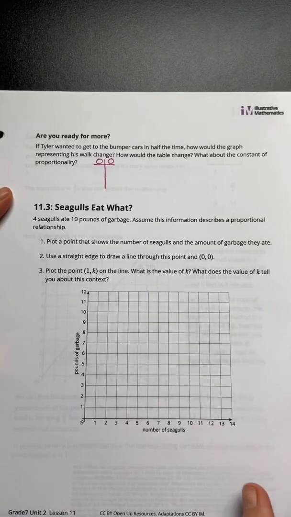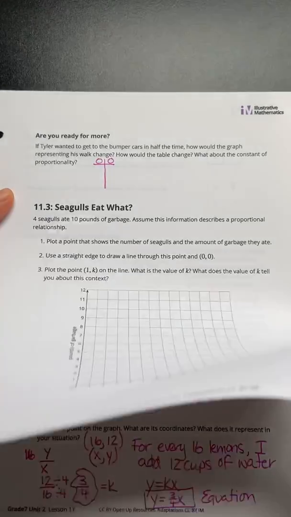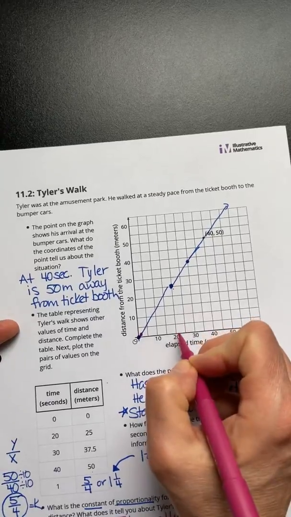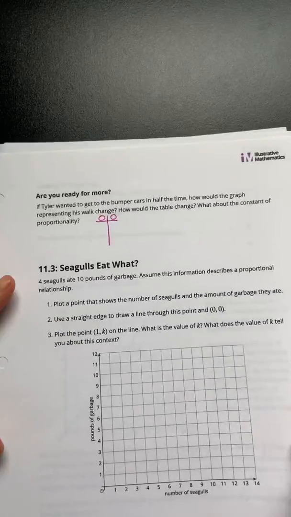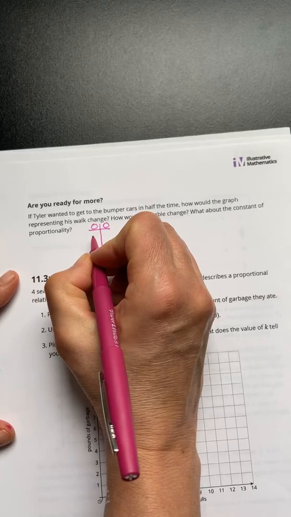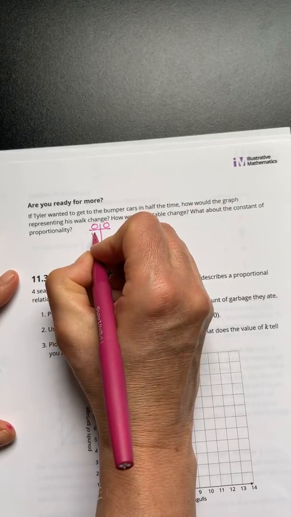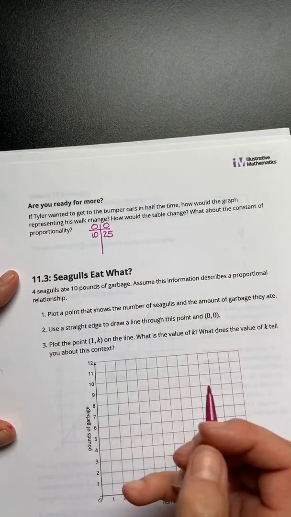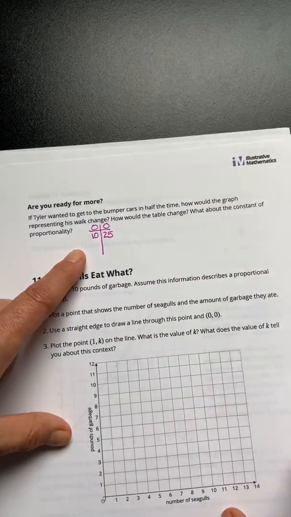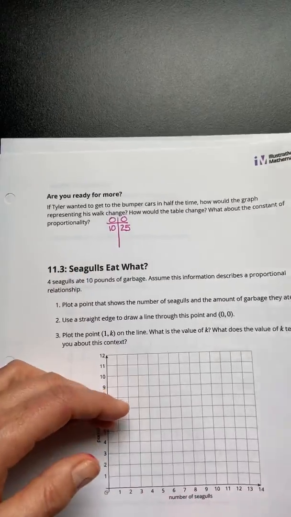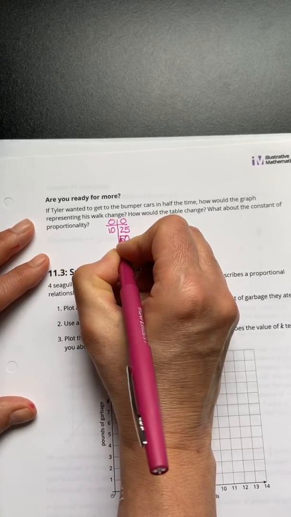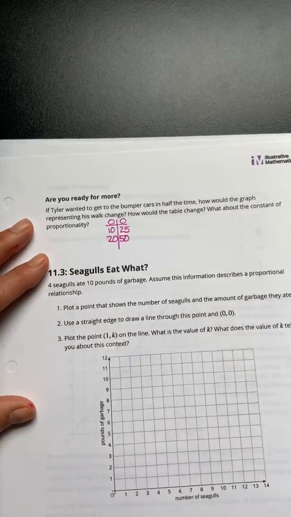Okay, my old graph showed me that, and I'm just gonna use the whole numbers they used. In 20 seconds, he walked 25, okay? So if he did half that time, it would be 10 seconds. He walked 25 meters, okay? Does that make sense? So when he did 50 meters, instead of 40, I would do 20, okay?